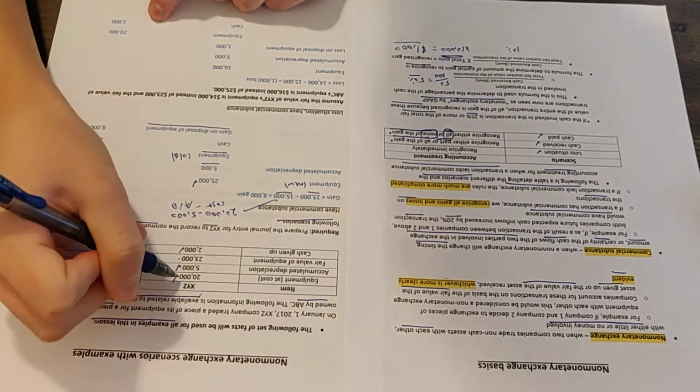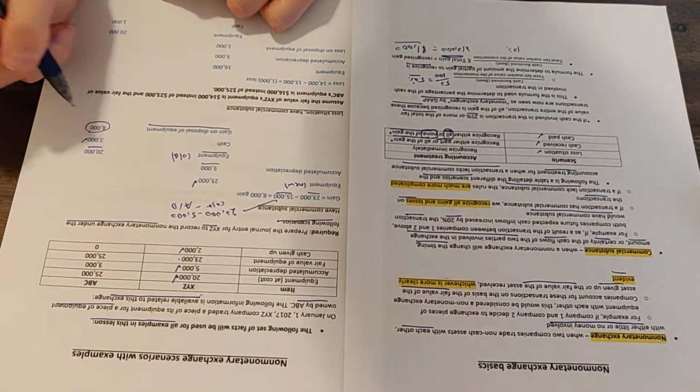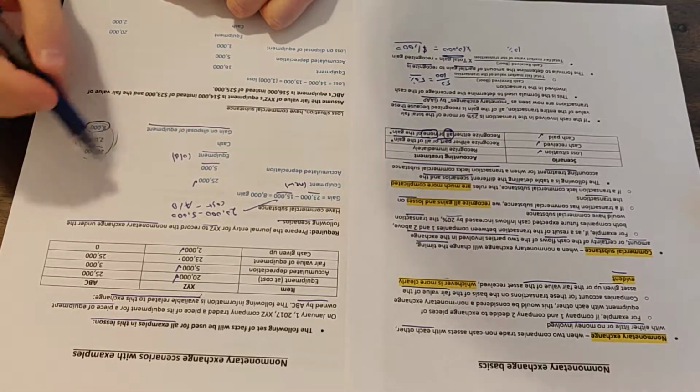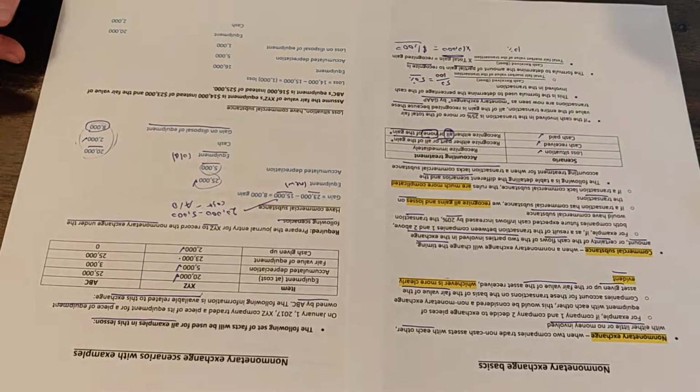Cost minus accumulated depreciation is given right there. That means it's $15,000 book value. Our gain is $8,000. Again, we have commercial substance, so we recognize the full $8,000. If we do the math of 30, right? 20 plus 2 plus 8 is 30 minus 5. We get $25,000 as our equipment book value, okay?